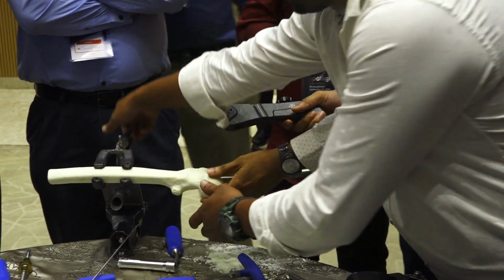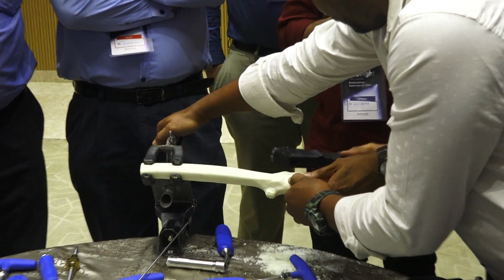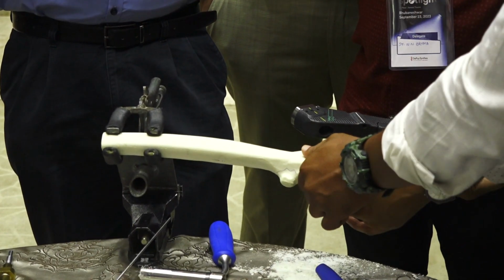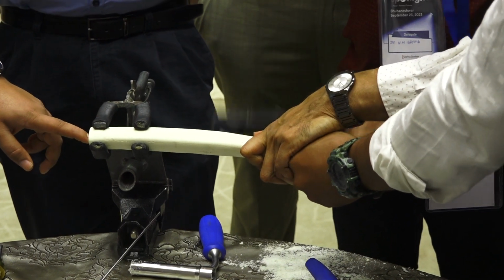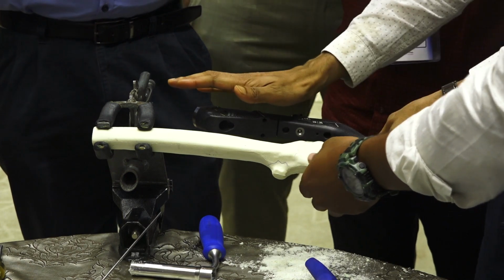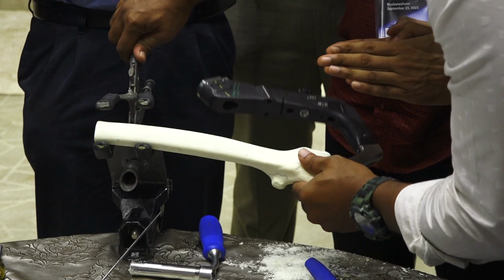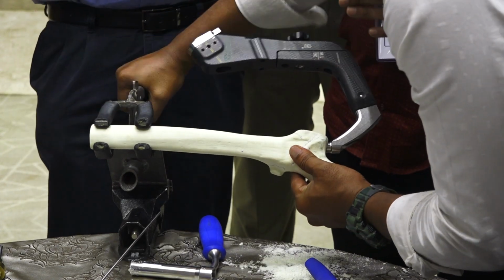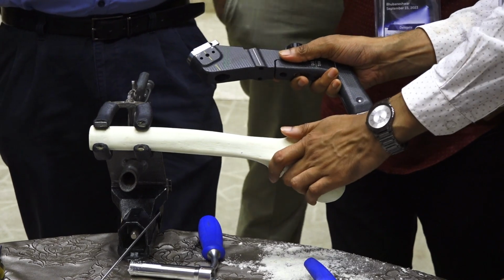Initially in a short nail it is not a big issue. You can directly put the nail. In a short nail you can push the nail like this, but in a longer nail you have to keep the handle a little anterior initially. After negotiating the curve you turn it laterally, so that will be easier.